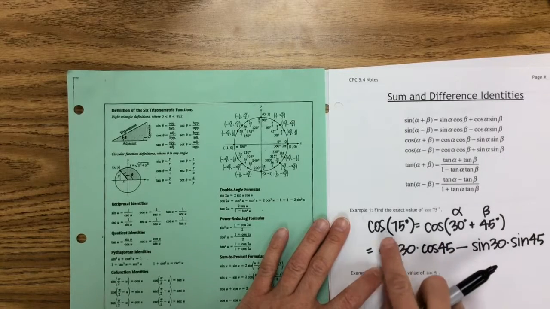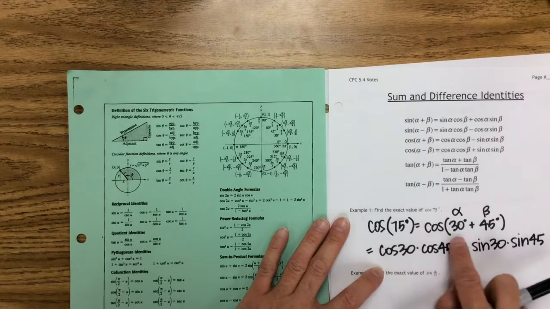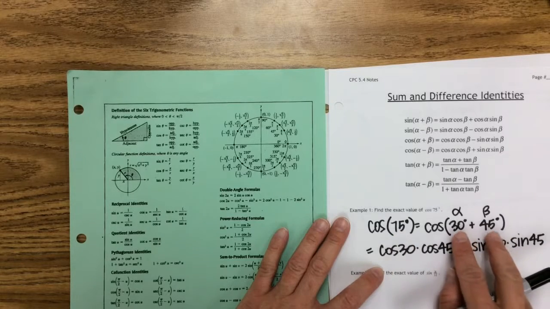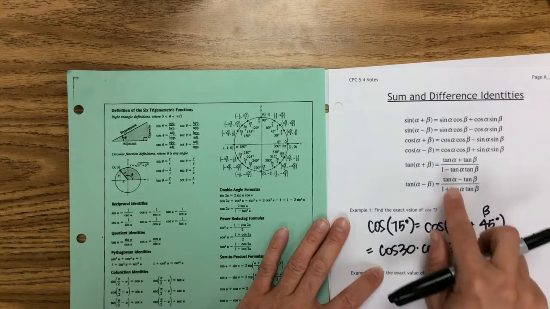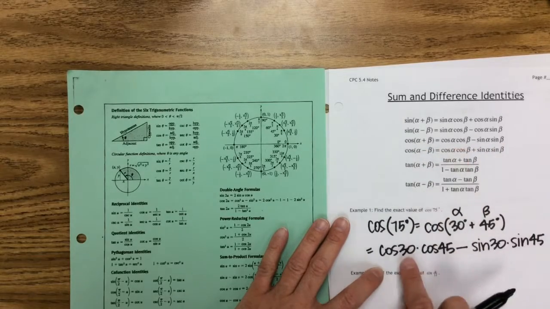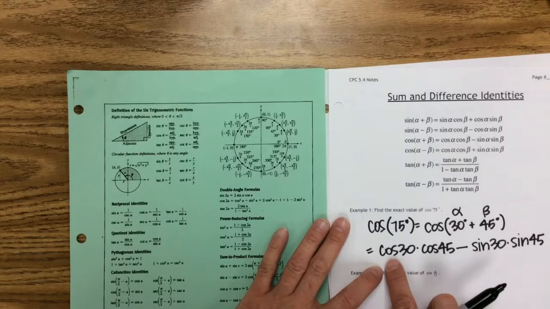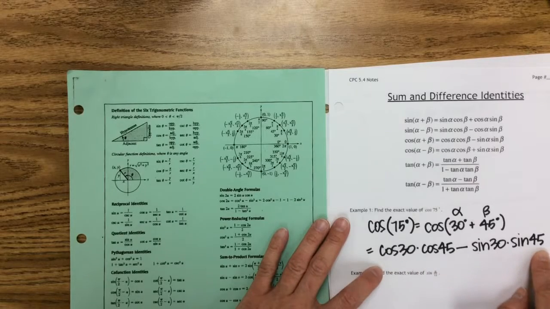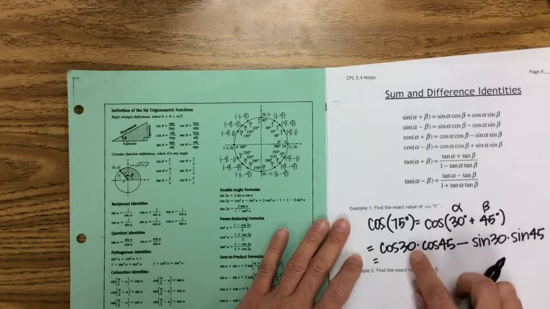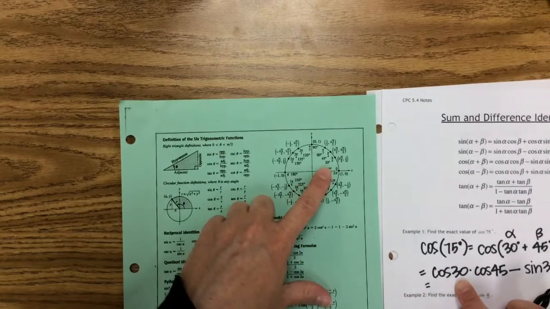So basically what I did is I started with the question, I broke it up into 2 different angles that add up to be that, and then since I had cosine of the sum of 2 different angles, I wrote down the formula. Every time I saw an alpha, I did 30, and a beta, I did 45. So that is the next step, and then I need to look all of these values up. So what is the cosine of 30?